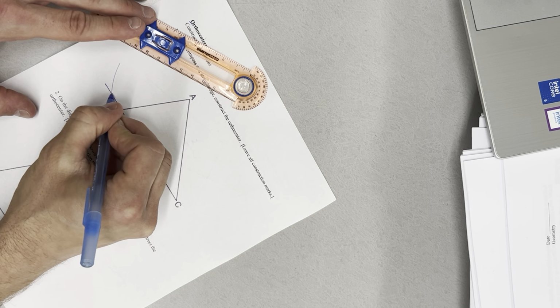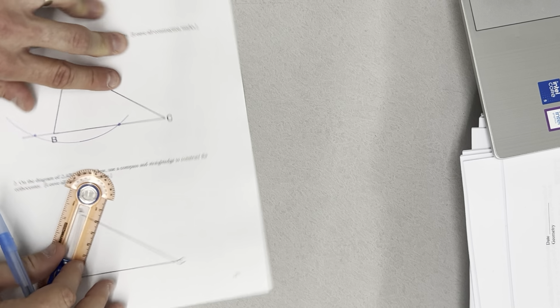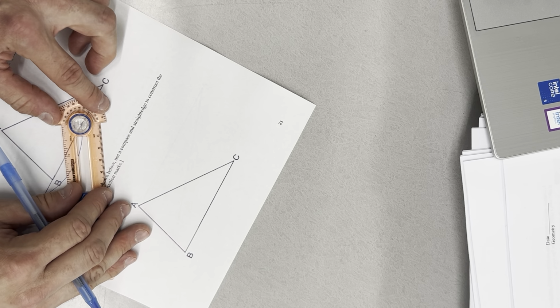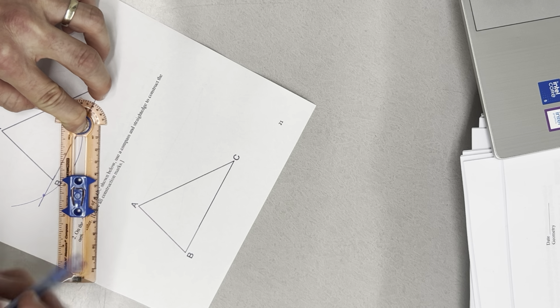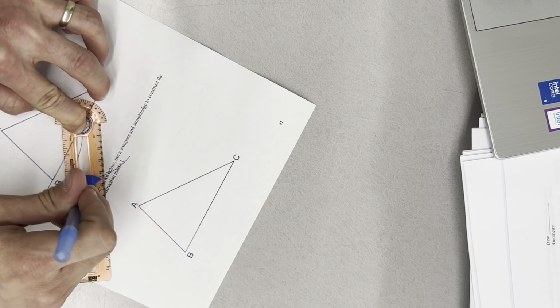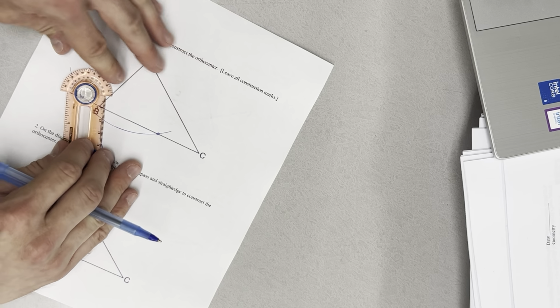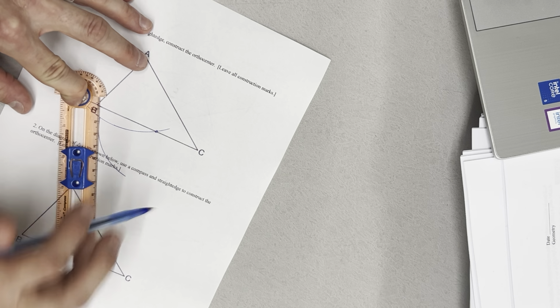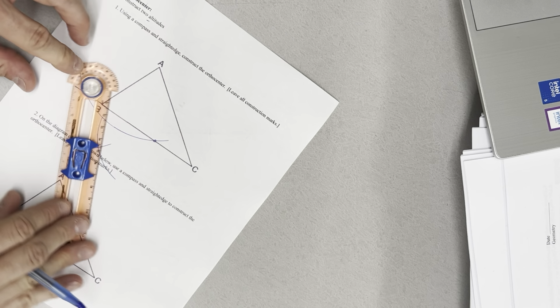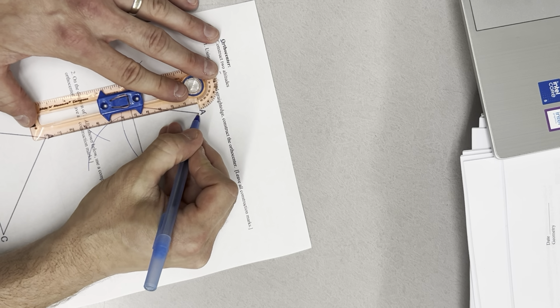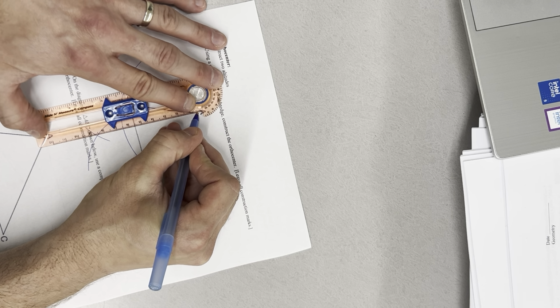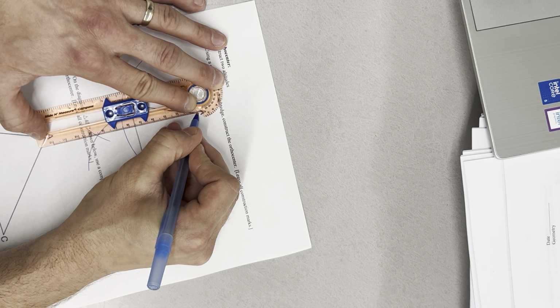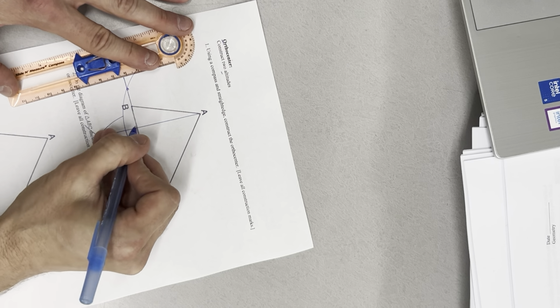Now, from each of those, I'm going to swing equal arcs. I want to connect that to point A. And there's my altitude.